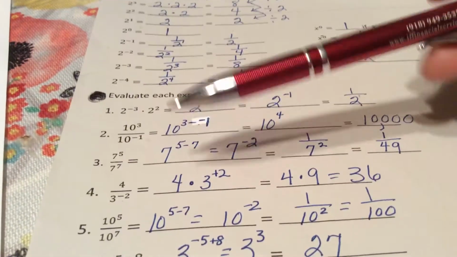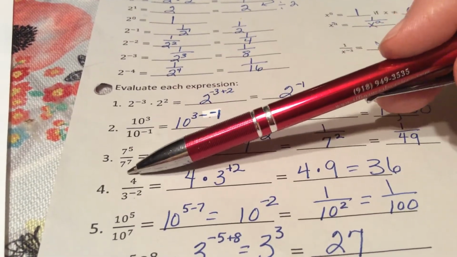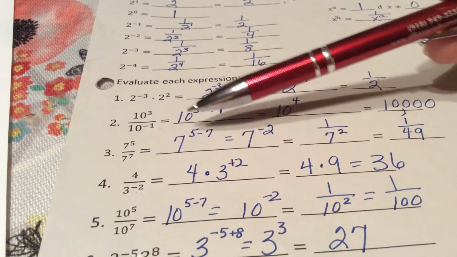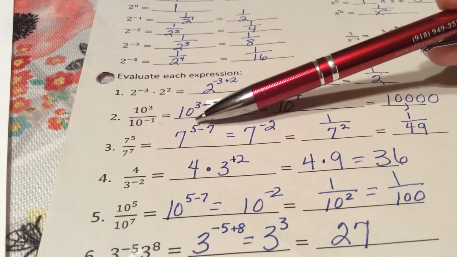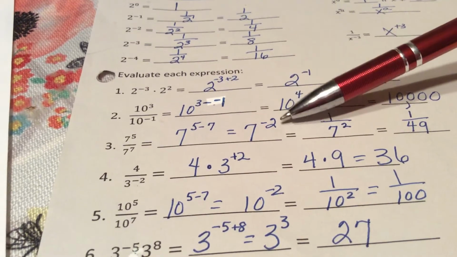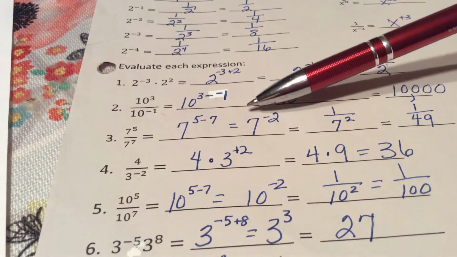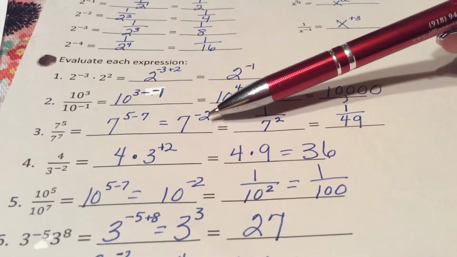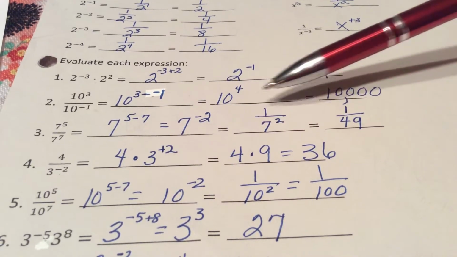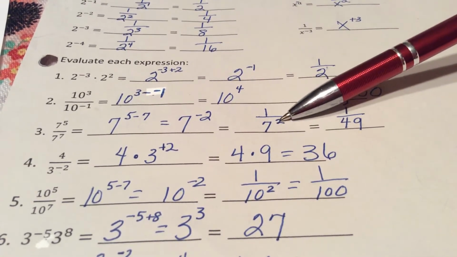On number 3, we have 7. We are dividing again, so we're going to subtract. We're going to take 5 minus 7. 5 minus 7 gives us a power of negative 2. When we have 7 to the negative 2nd power, it means we take the reciprocal: 1 over 7 to the 2nd power.